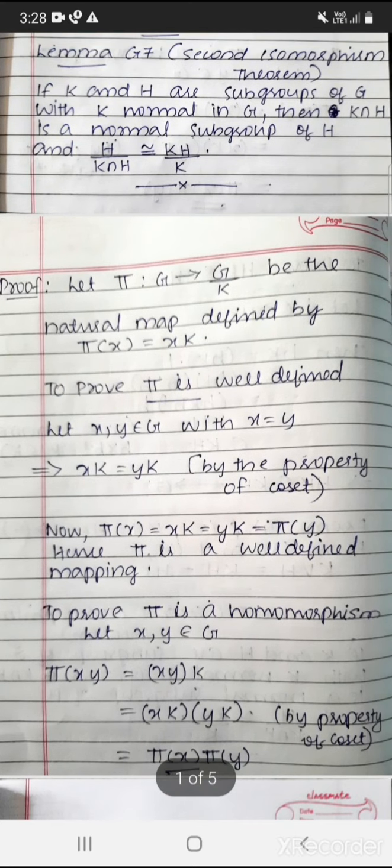So we have proved, given two subgroups where one is normal, K, that K intersection H is a normal subgroup of H, and we have proved H by K intersection H is isomorphic to KH by K. So the second part is actually proved from the first isomorphism theorem.